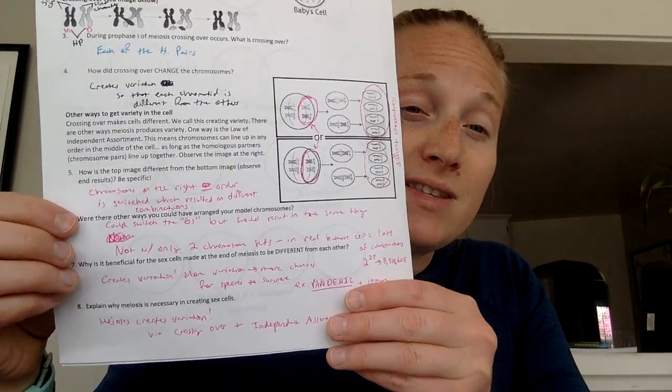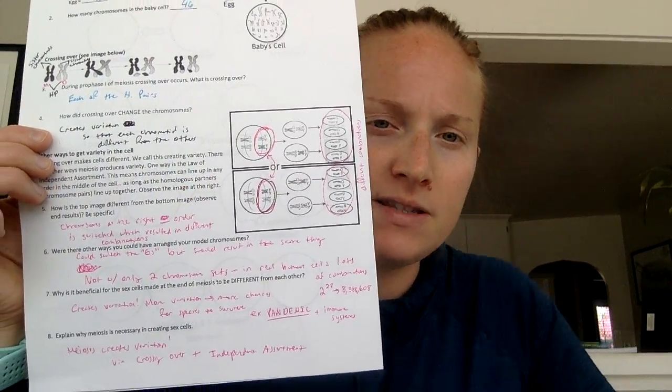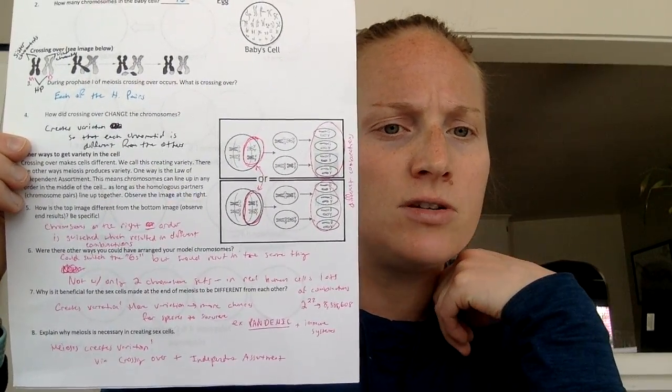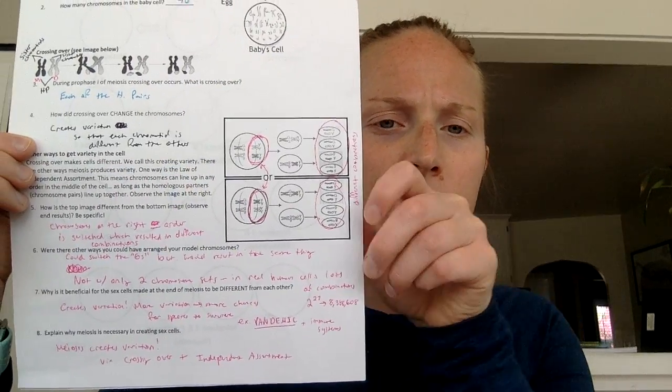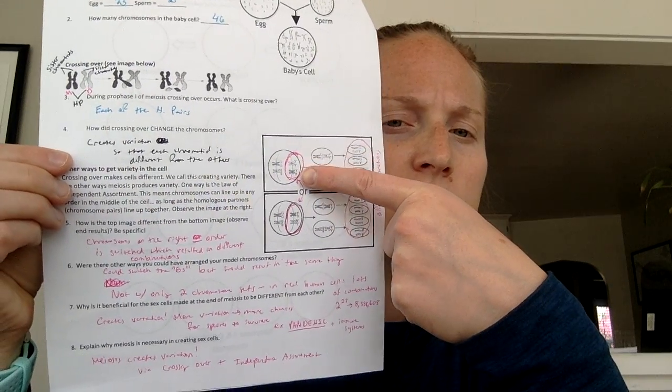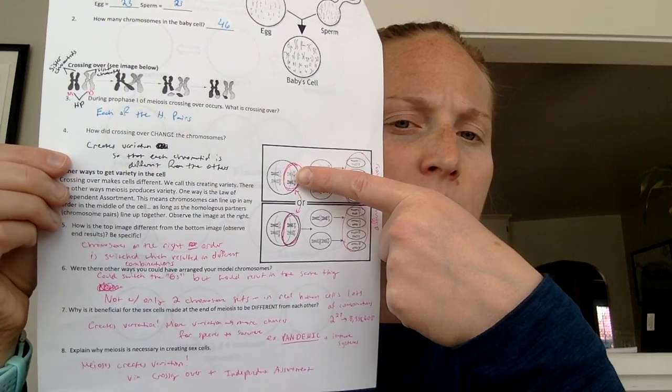All right. So now we move to the second way we get variation in meiosis, and that's independent assortment. And this goes through really well what independent assortment is. So basically what it's asking you to do is, how's the top image in this picture different from the bottom? And if you look at these very closely, the top has these guys switched. I circled it for you in pink so you could see. So our Y's are switched. Here it has the big Y's on top and then little Y's on bottom.